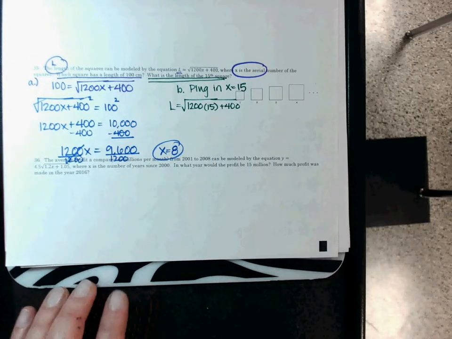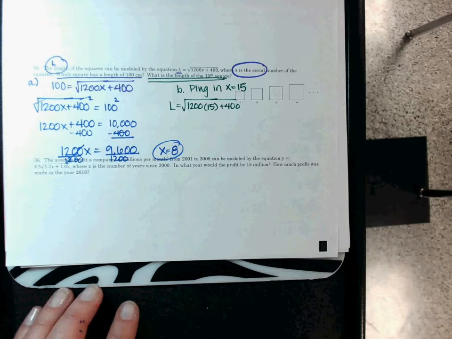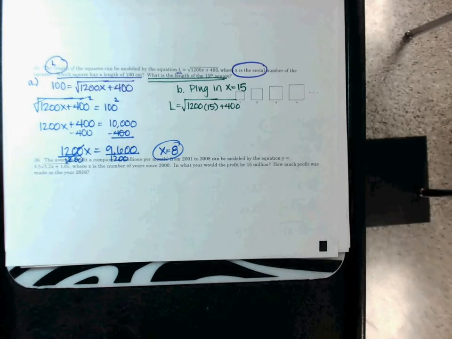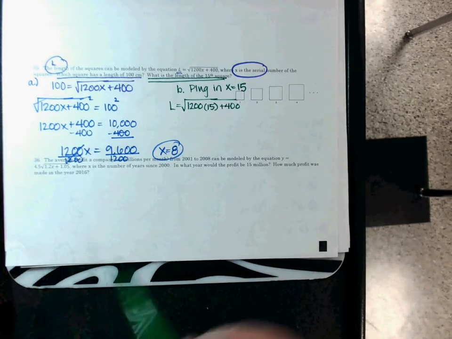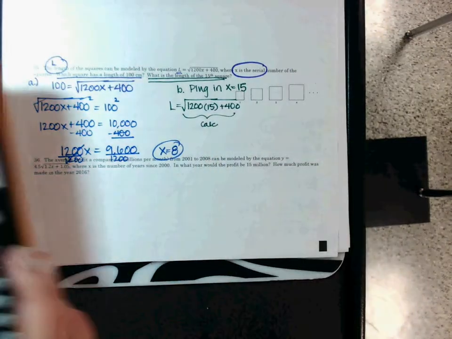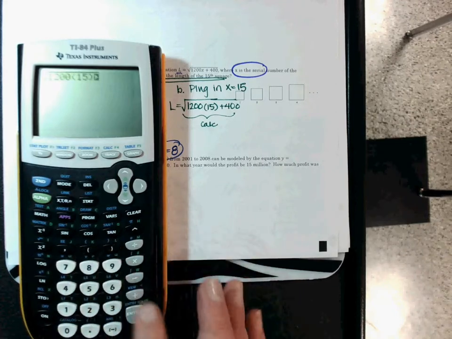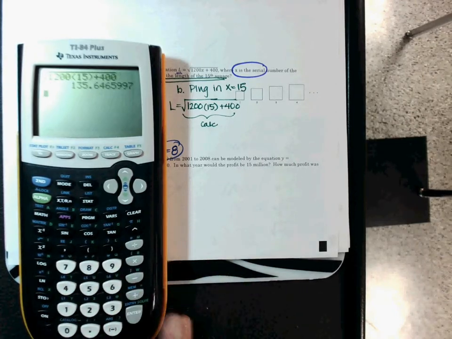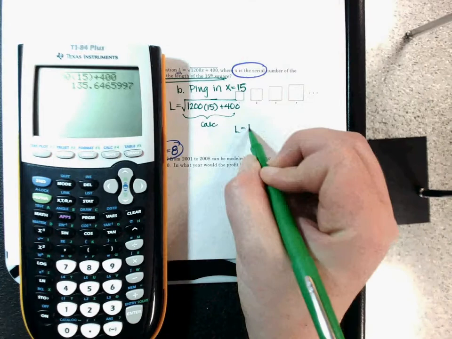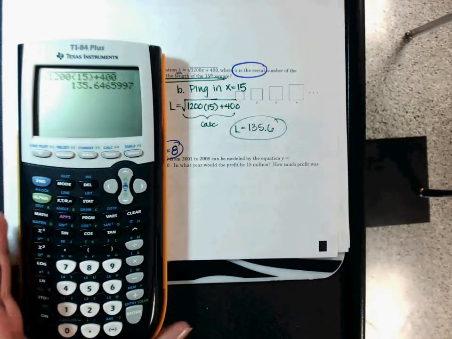And then I want to point out to you that this one you're not really solving. You're just typing it in. All your numbers are on the same side. So whatever that number is, that'll be your answer. So you'll just put it in the calculator. Square root of 1200 times 15 plus 400. Okay, it comes out to be 135.6. Okay?